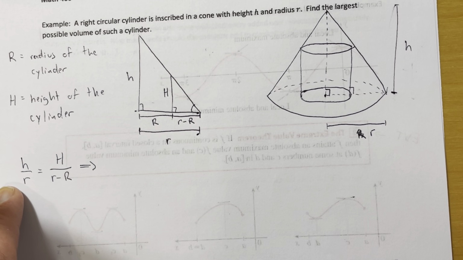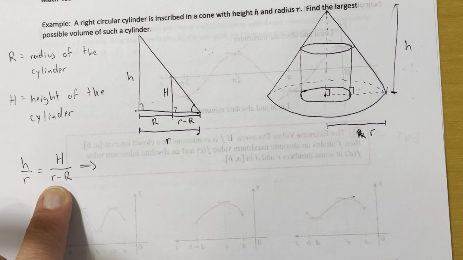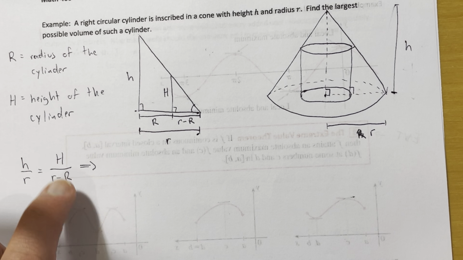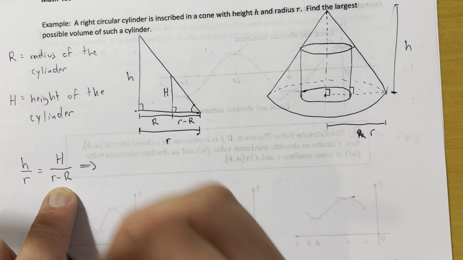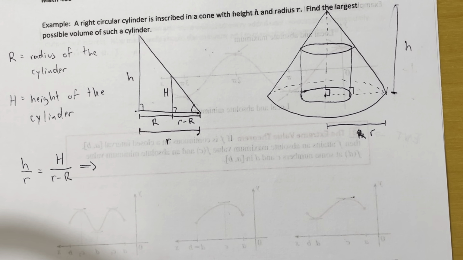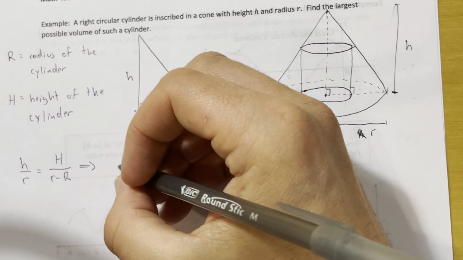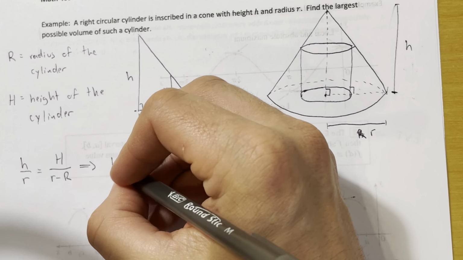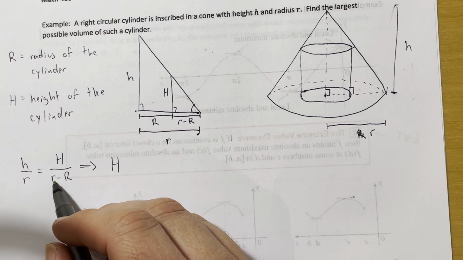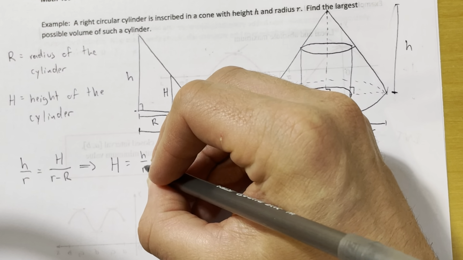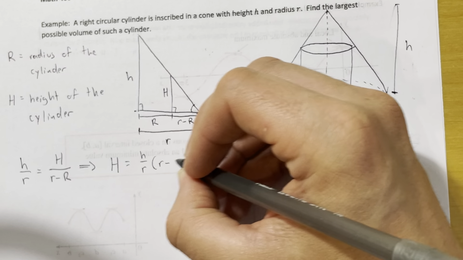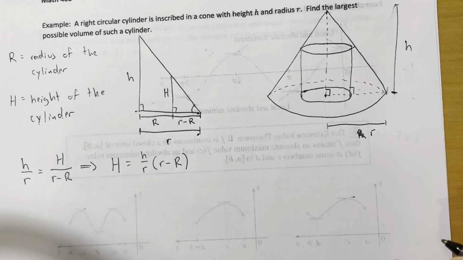Remember, little h and little r are constants. We're not treating them as unknowns. Right now, on the right-hand side, I have an expression involving two unknowns. I'd like to solve for one of them so that I can make a substitution somewhere in an upcoming step. So I'm going to solve for capital H by multiplying both sides by little r minus big R. That's going to equal h over r times little r minus big R.